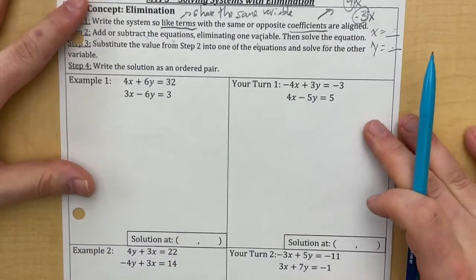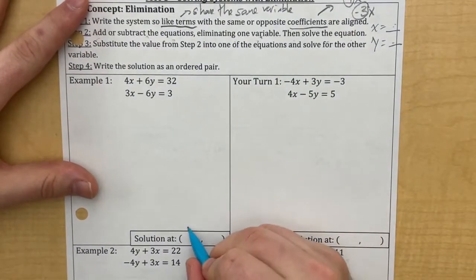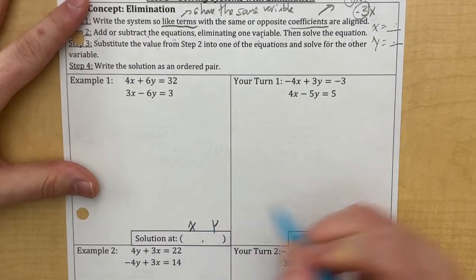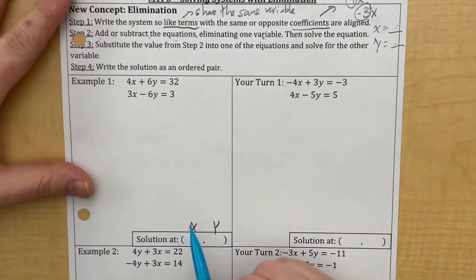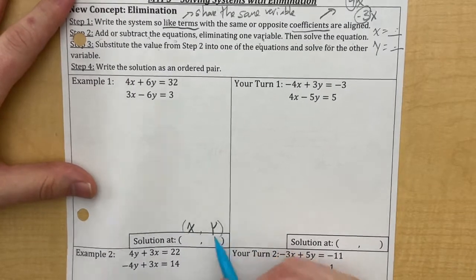Once I do that, make sure you're getting used to that pattern of getting an x and a y value as your solution point. Again, you need an x and a y value to have an ordered pair.